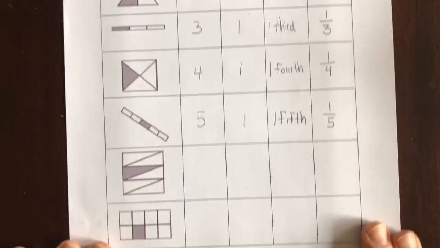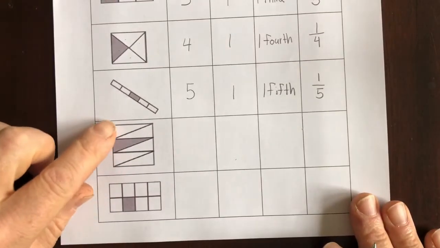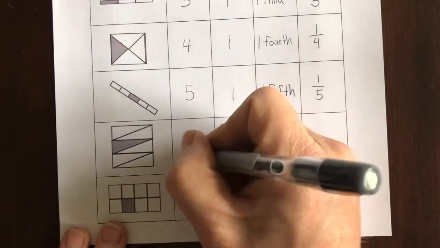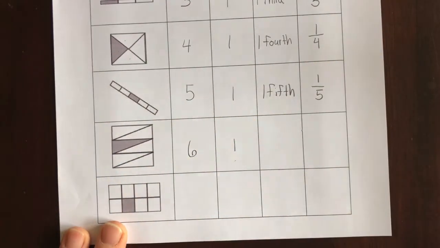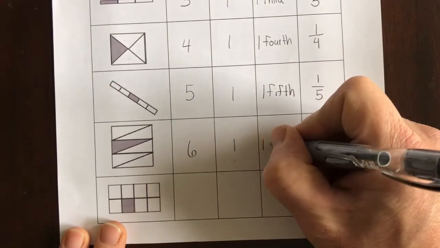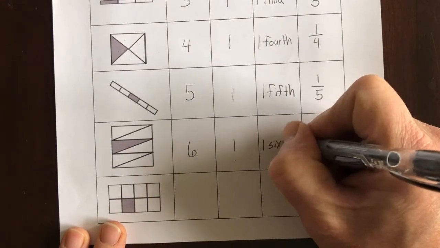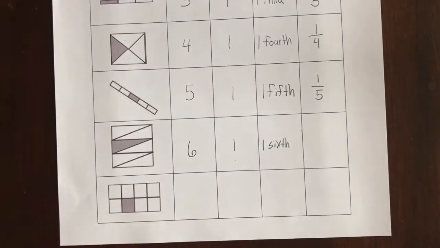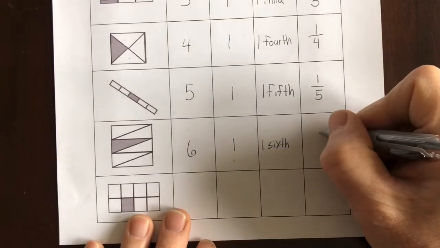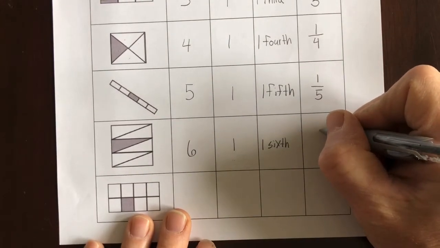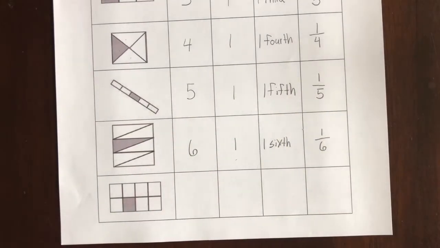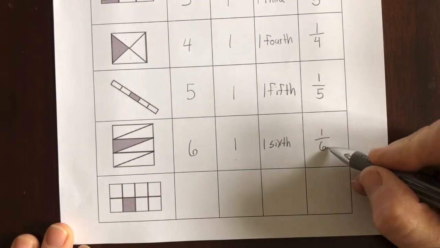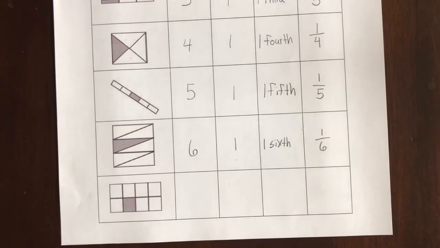Okay? Over here, 1, 2, 3, 4, 5, 6. 6 parts. 1 shaded. Unit form would be one sixth. And then number form, fraction form, is 1/6. Just like that, numerator and denominator. Total number of pieces, total number we're talking about.